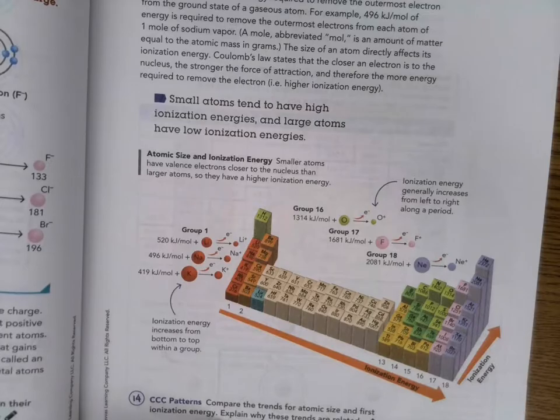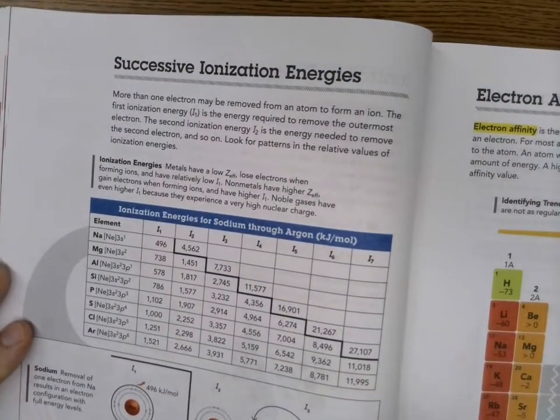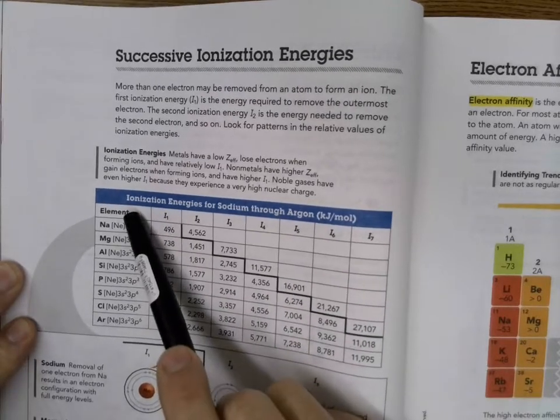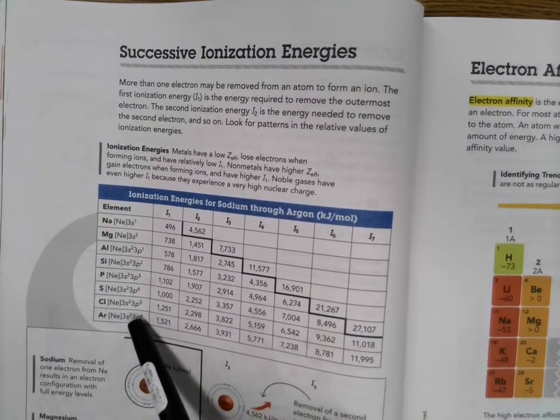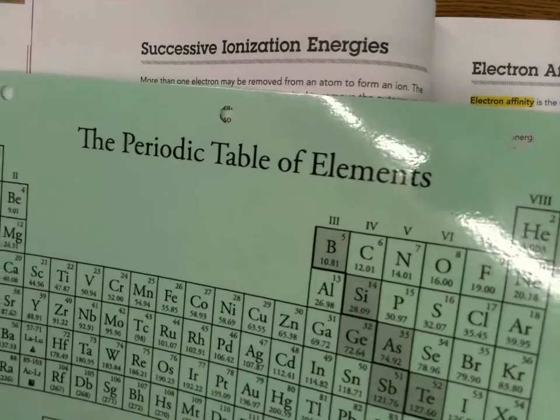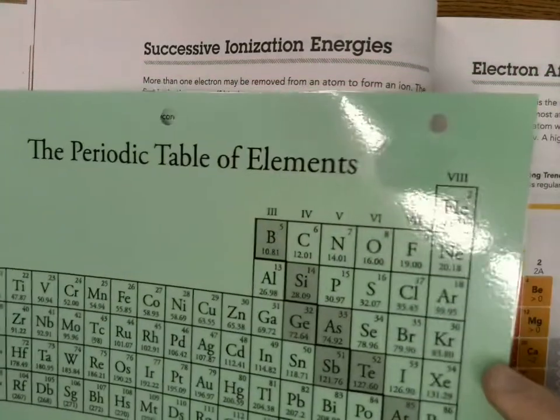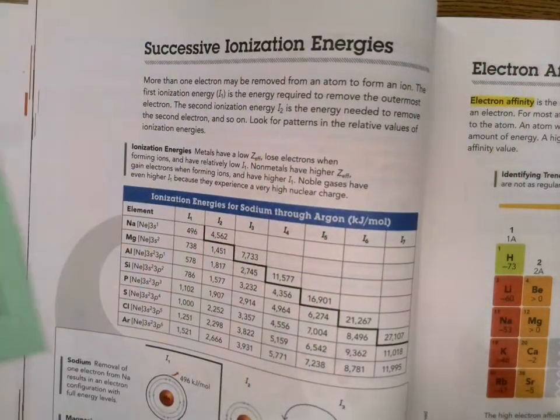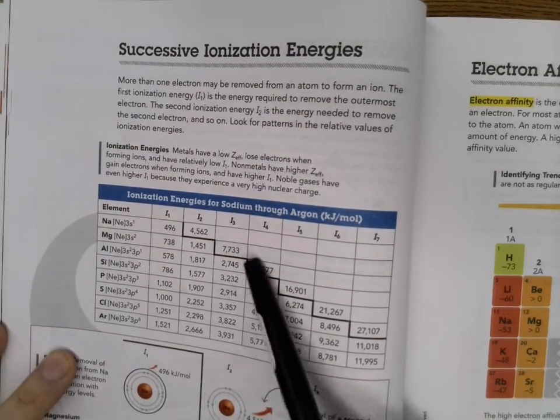Okay? Now this leads to the next idea of successive ionization energies. So if we look here, we have sodium all the way to argon. Okay, this is period 3 on the periodic table. It runs from the left to the right side, all the way to argon. And you'll see this staircase here.